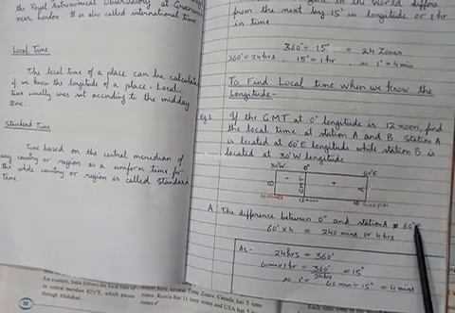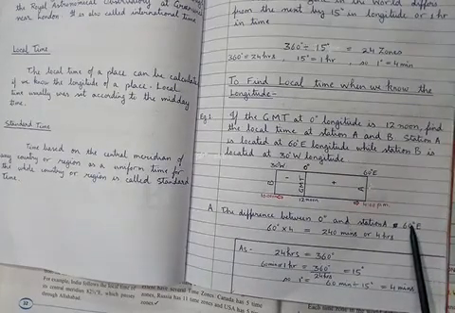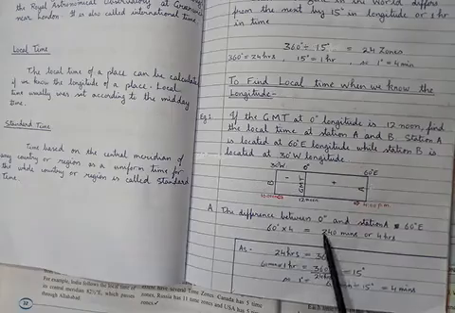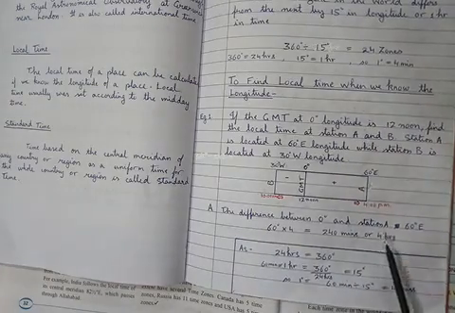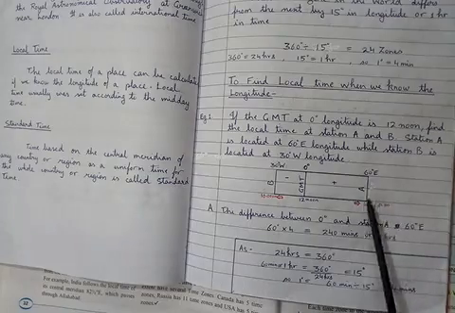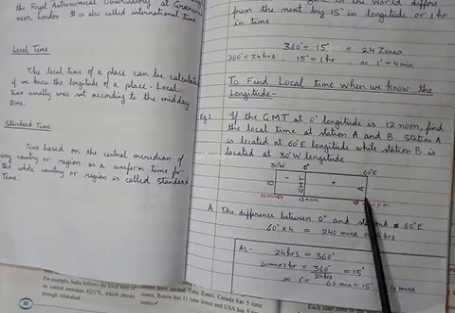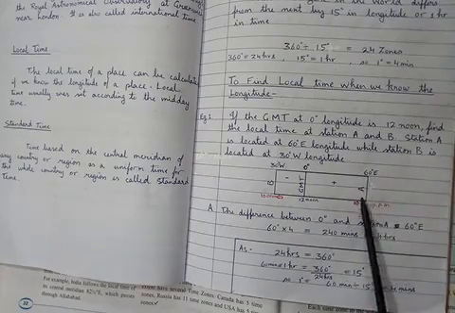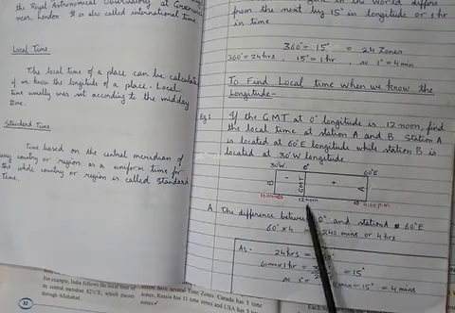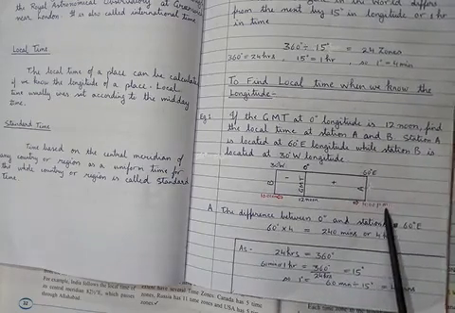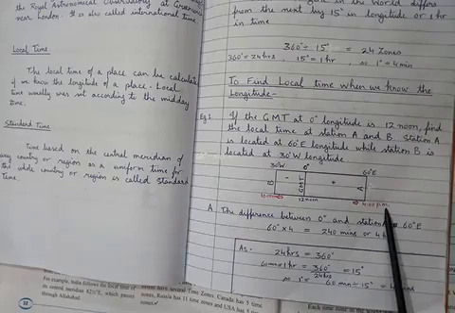Now 60 degree multiplied by 4 gives 240 minutes, that is 4 hours. Because this place is located towards the east, this 4 hours will be added to 12 noon. How much time will we get? We will get 4 p.m., that is evening.